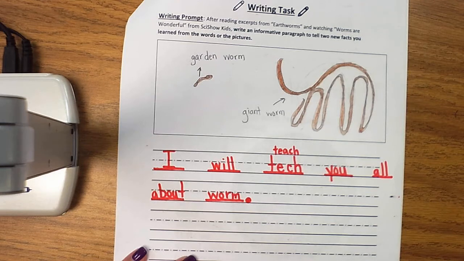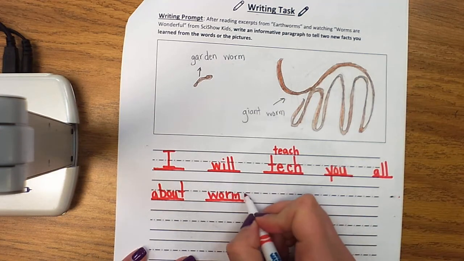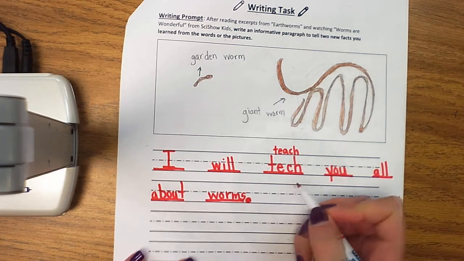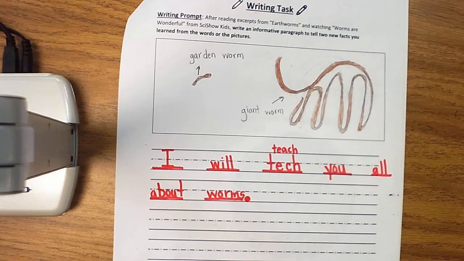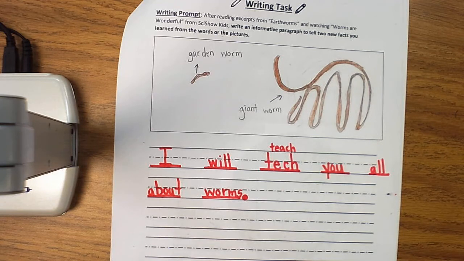Let me reread that and make sure it sounds right and makes sense. I will teach you all about worm. No, not worm. All worms, not just a single worm. So more than one worm. All of the worms, so I need suffix S. If you said suffix S, kiss your brain. Now, you have written your topic sentence. Go back and reread it to make sure it sounds right and makes sense. Here we go. I will teach you all about worms.